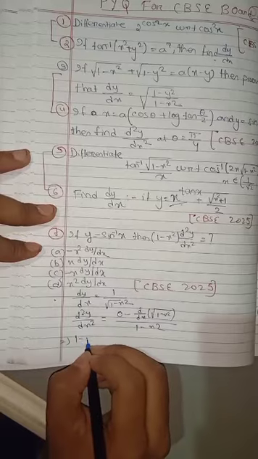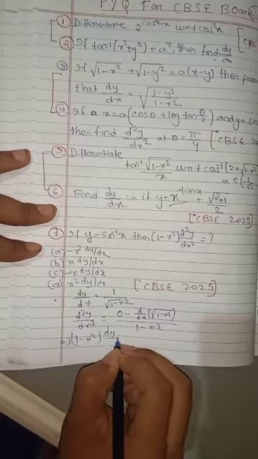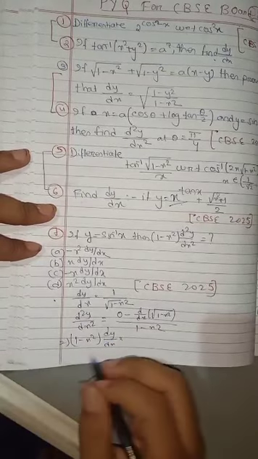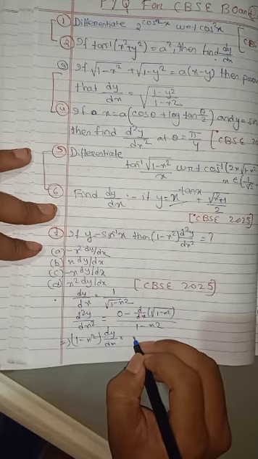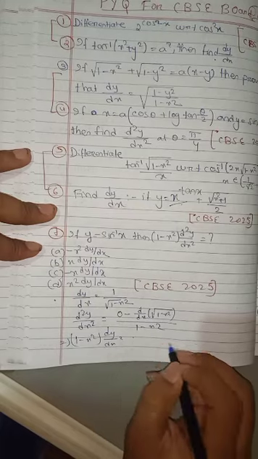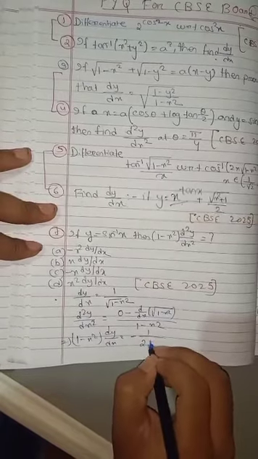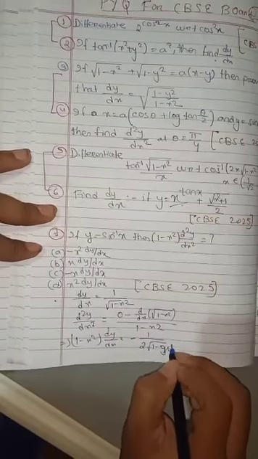Here 1 minus x square, take dy by dx, which is minus 1 by 2 root 1 minus x square.